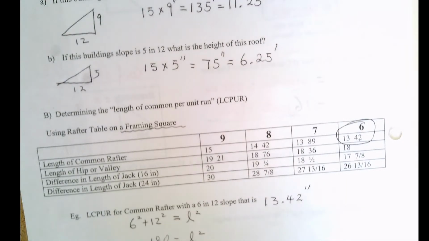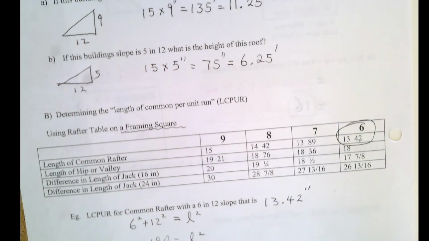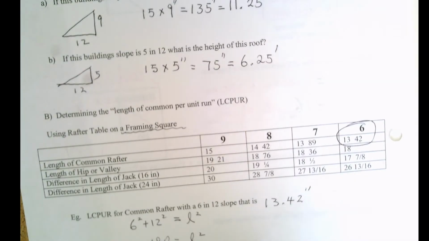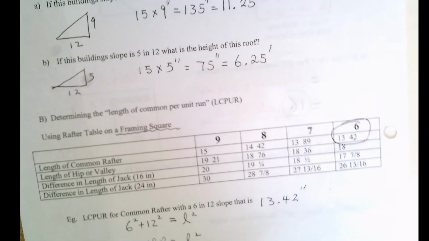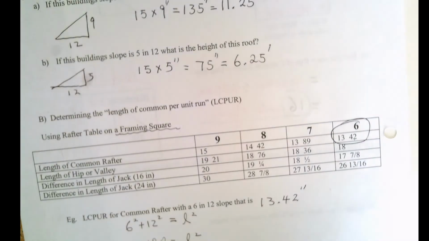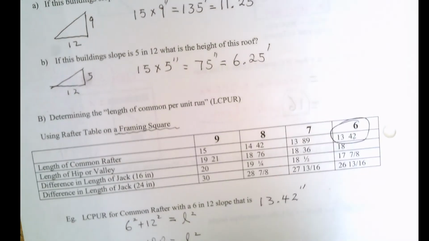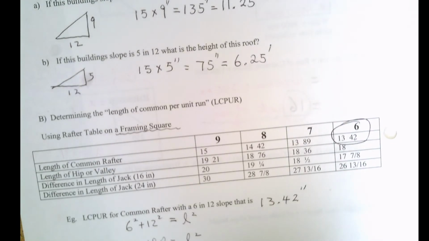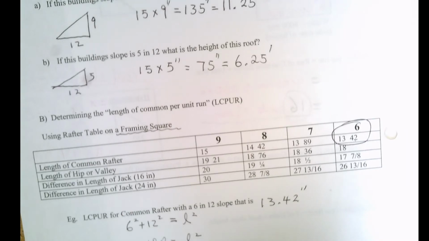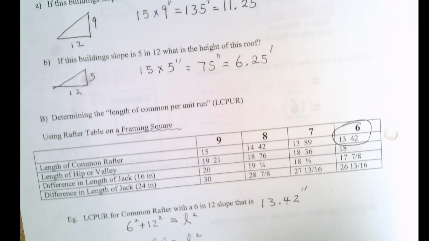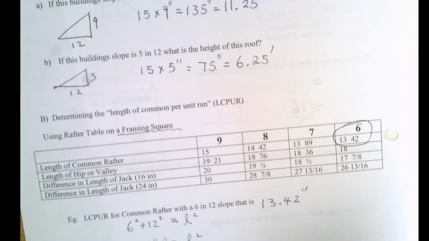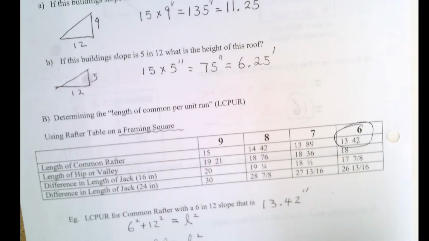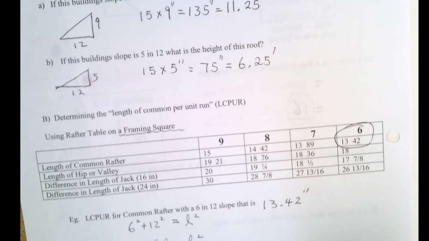You have 15 units, just like proportion. 1 unit is 13.42 inches. So 15 units times 13.42 gives you 201.3 inches, which is 16.78 feet.